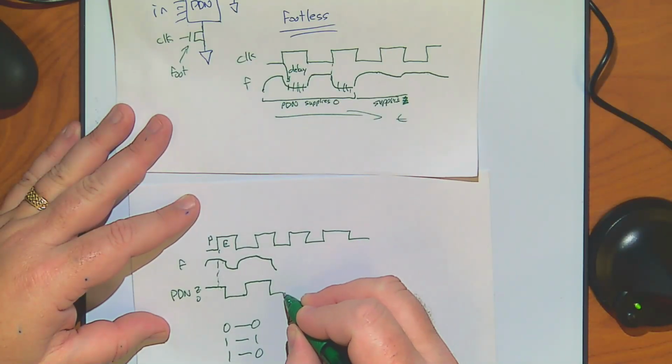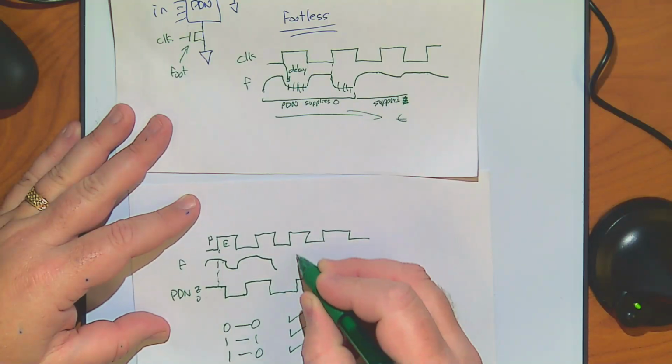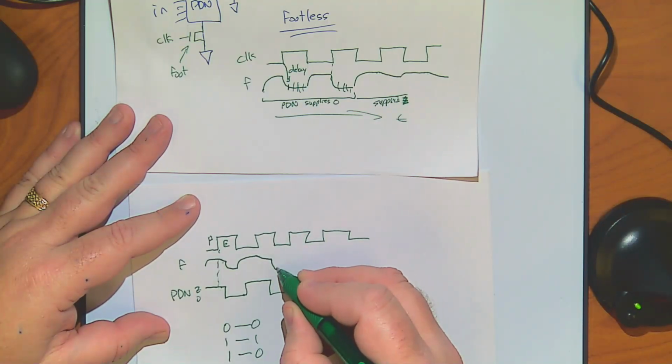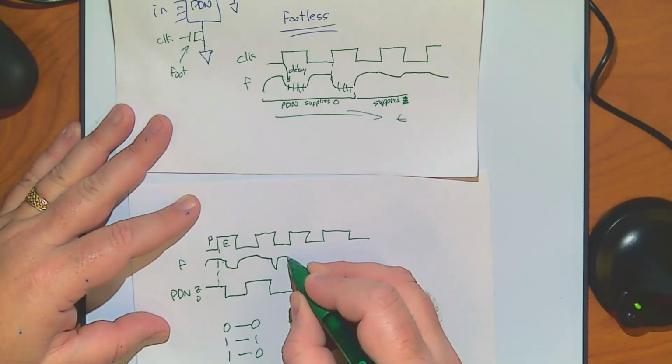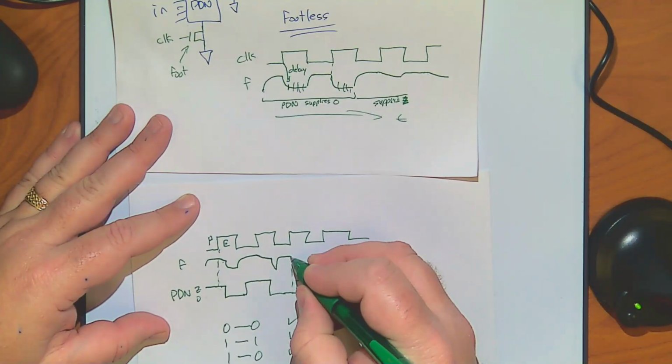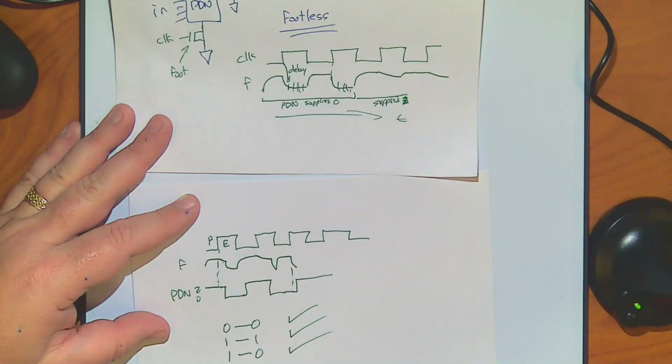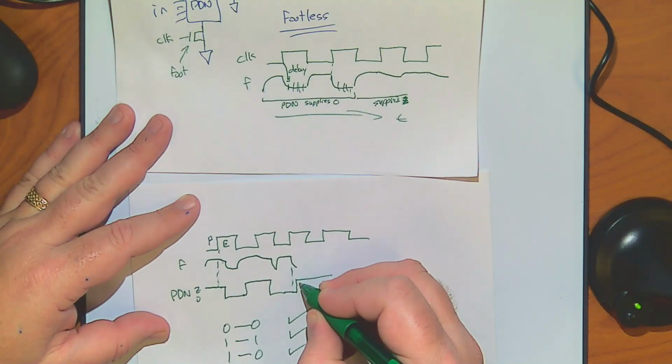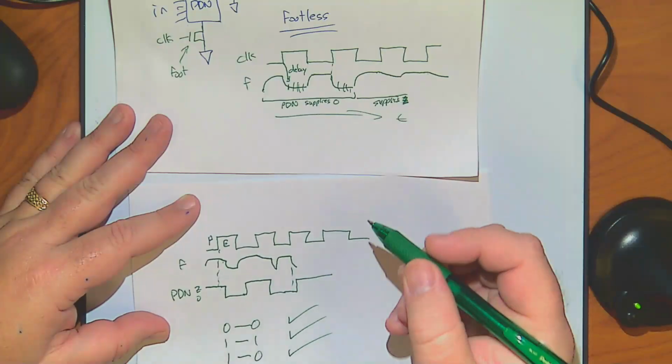So we need to start 0 and go to 1 partway through. All right, so we hit this, it charges up, and I'm ready. It sees ground, it discharges, and that sees the shift up, so it disconnects.